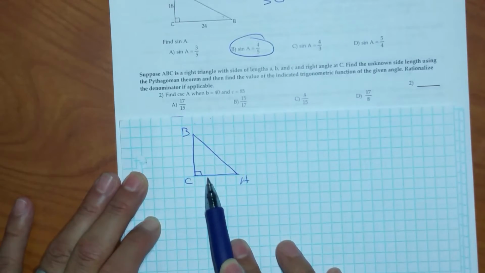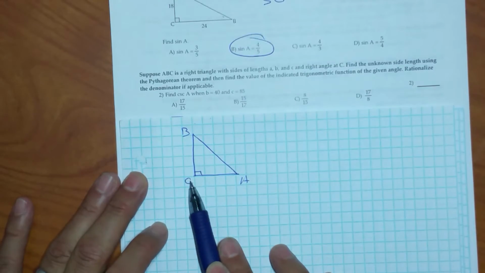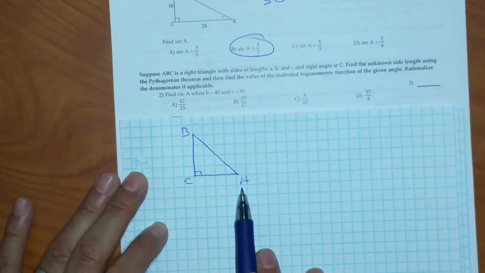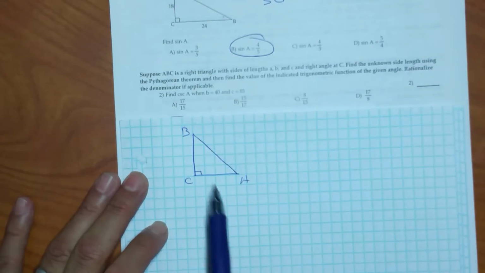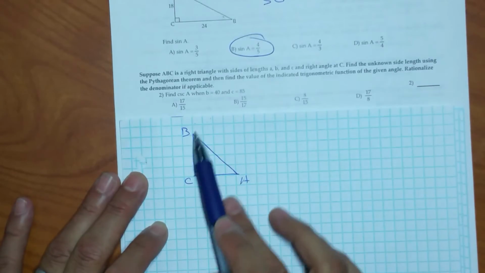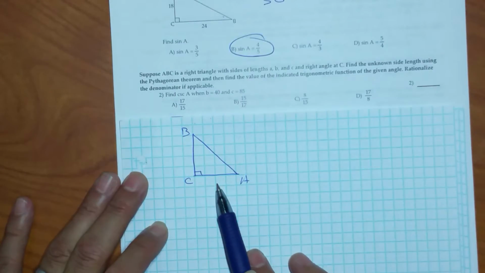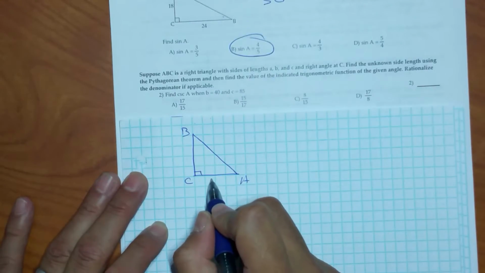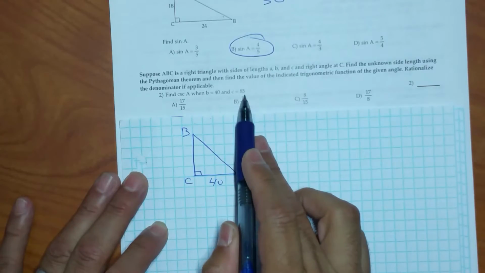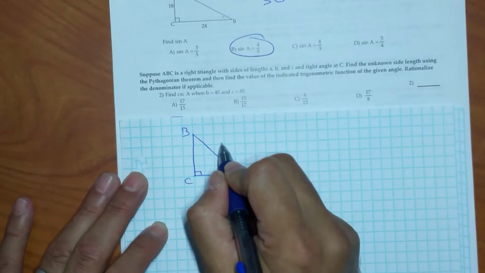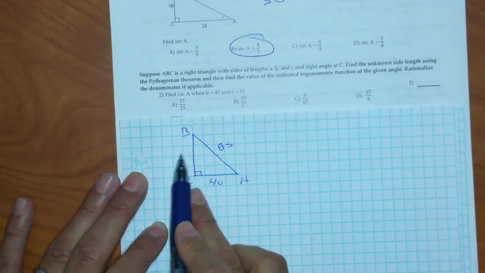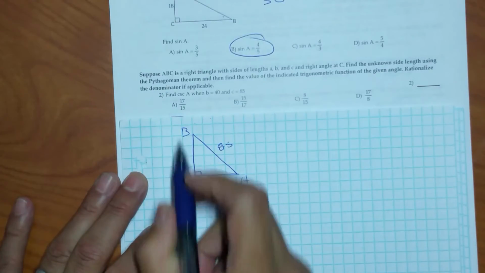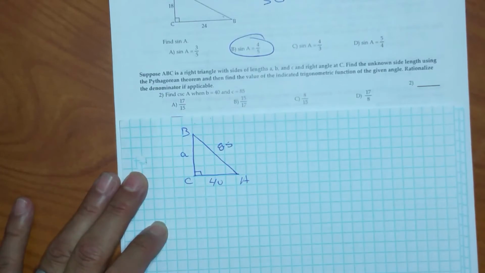Do you have to draw it exactly like that? The C has to go there, but you could have A and B flipped. It's still going to be fine. Little b is always across from big B, so this one over here is little b, which is 40. This one here is little c, which is 85. The one I do not have, I would call little a.